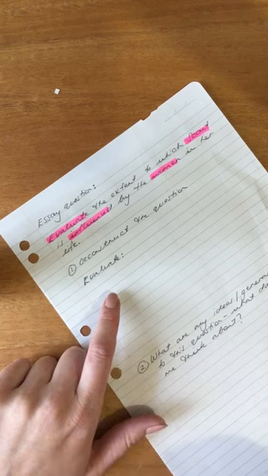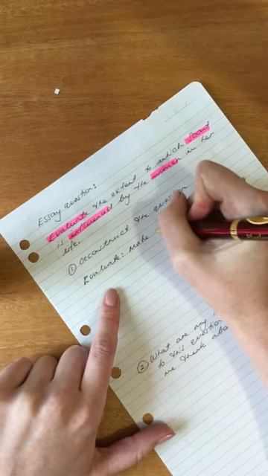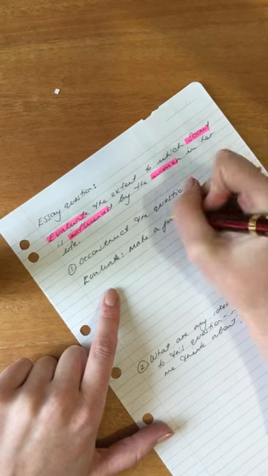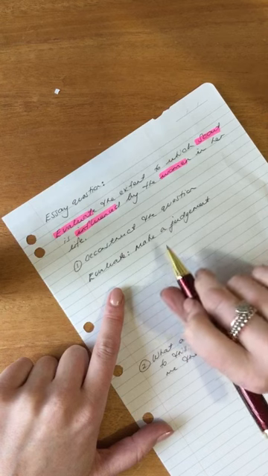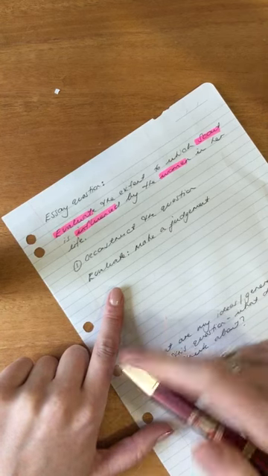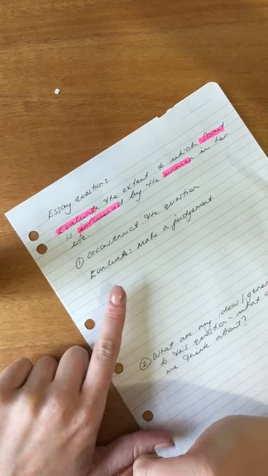You might get analyze, you might get discuss. Evaluate, we are always making a judgment. And so you want to make sure that you're actually doing that throughout your essay. You are actually determining how much Scout is actually influenced by the women in her life.